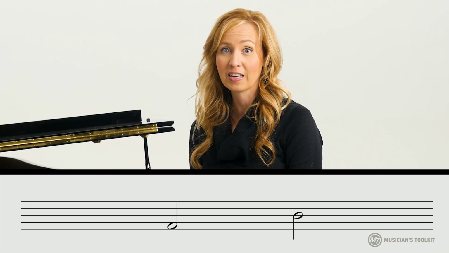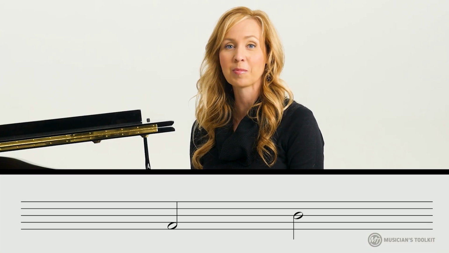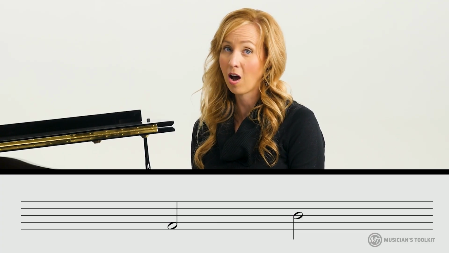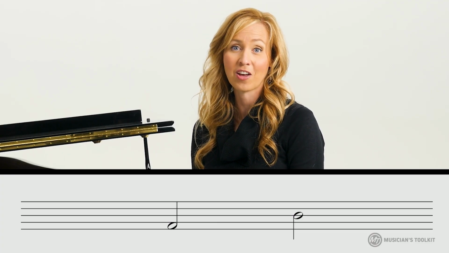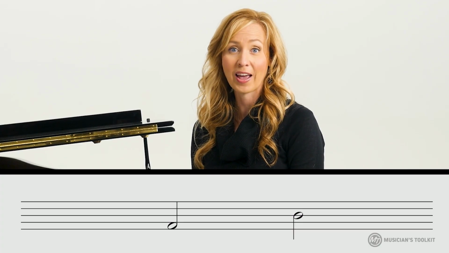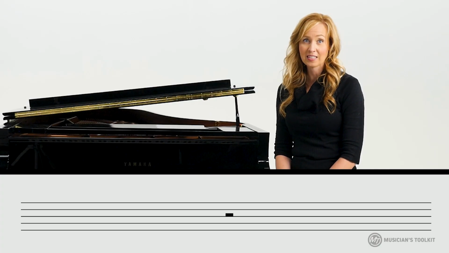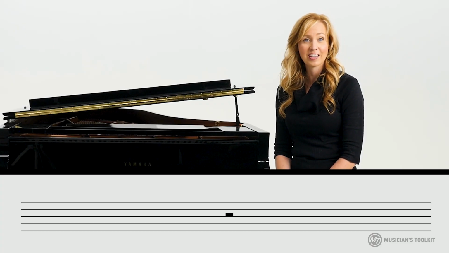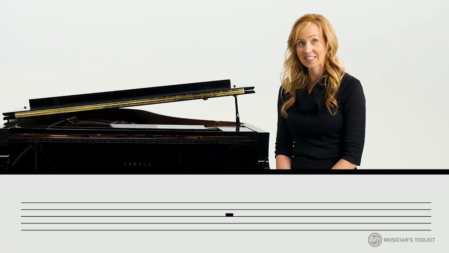The half note looks just like a whole note, except it has a stem that either goes down on the left or up on the right, depending on where it is on the staff. It gets 2 counts. The half rest sits above the third line. It kind of looks like a hat, so that helps you to remember that the half rest gets 2 counts of silence.